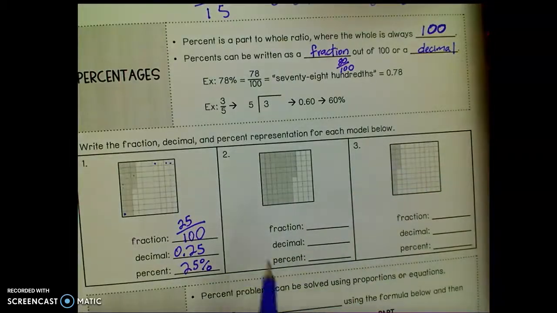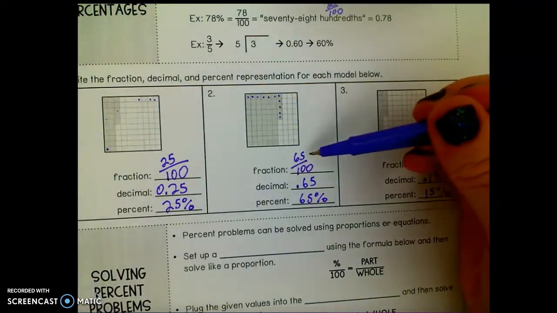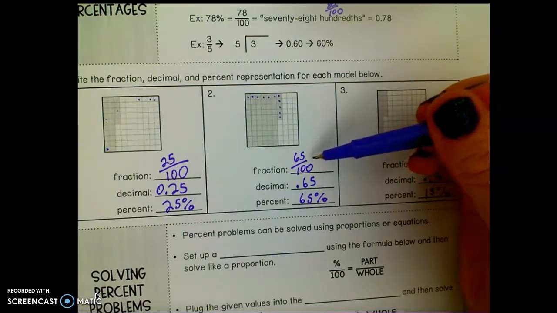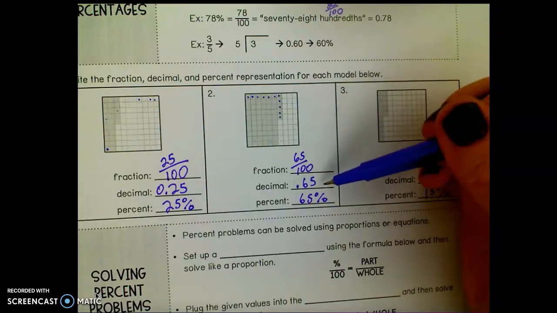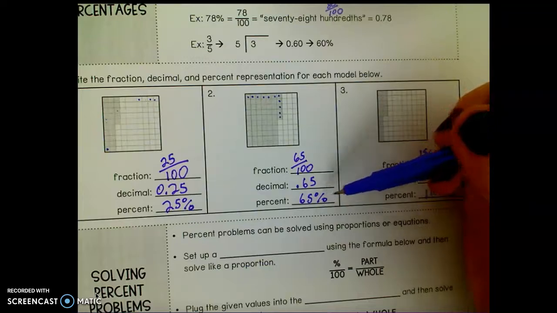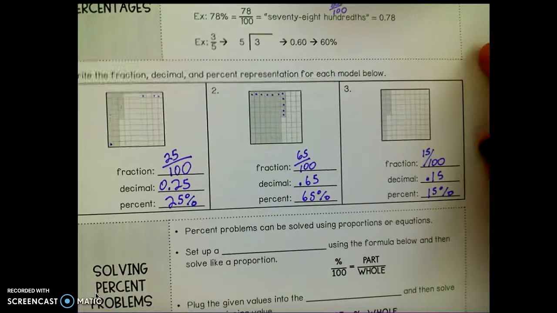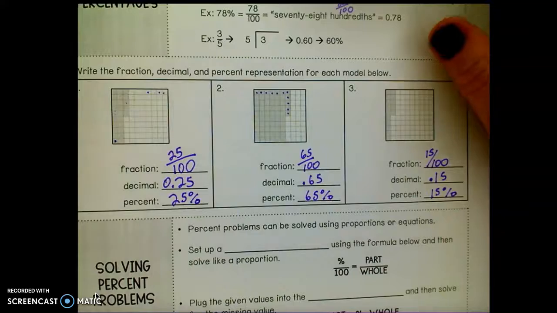Now it's your turn to do number 2 and 3. Go. And we're back. Number 2, you should have said there are 65 out of 100 shaded, which if you divide is 0.65, and your percentage is 65% is shaded. Number 3, 15 out of 100 are shaded. That is 0.15 or 15%. Well, great. We're good at percents and fractions and decimals. Let's move on to solving percent problems.